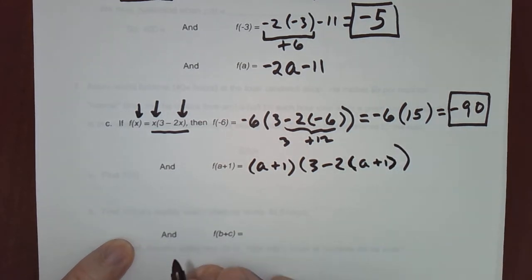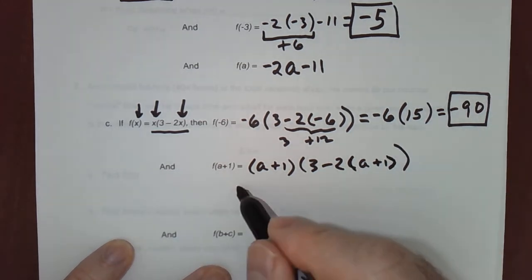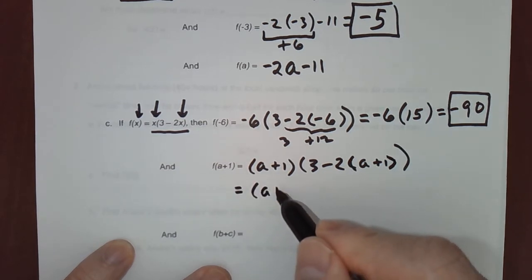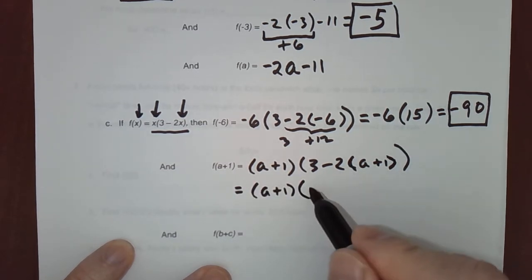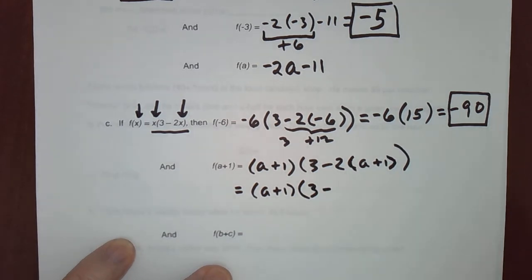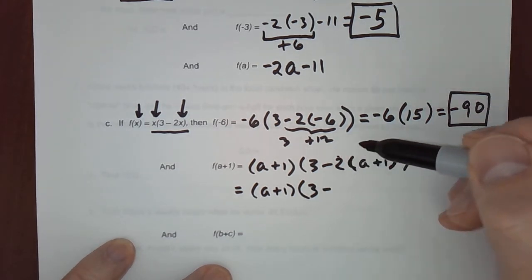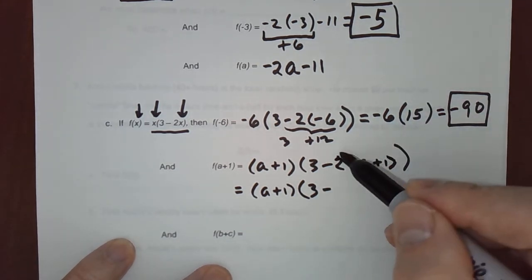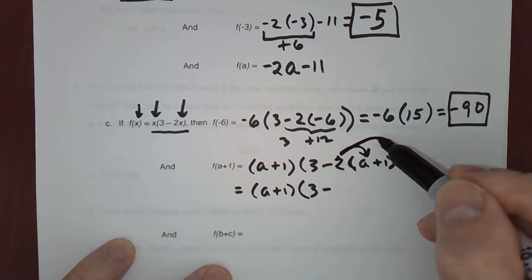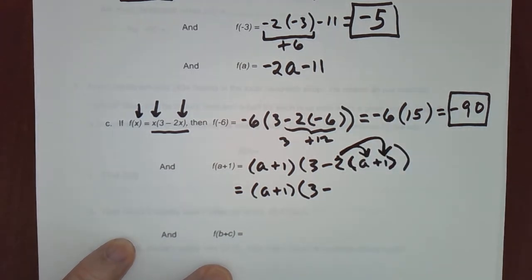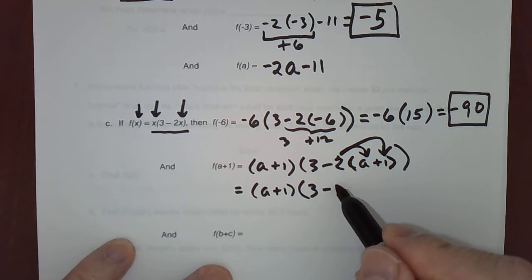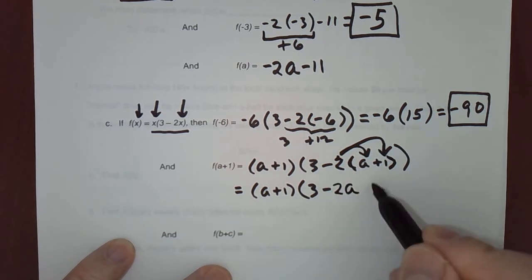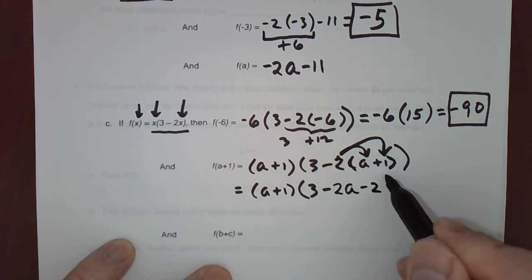All right, well, we can simplify that a little bit. A plus 1 times 3 minus, well, it's going to be negative 2 times a, and then negative 2 times 1. So negative 2 times a is negative 2a minus 2.